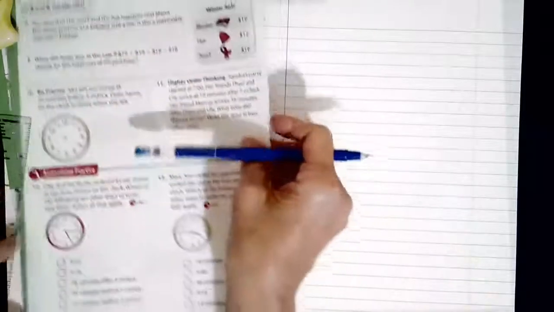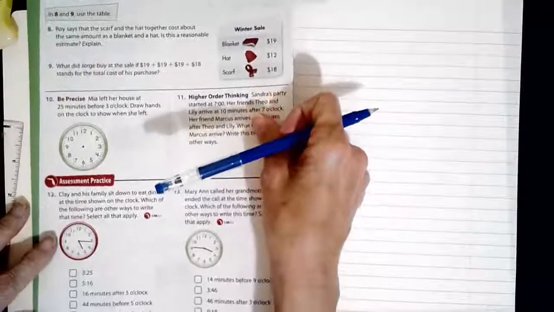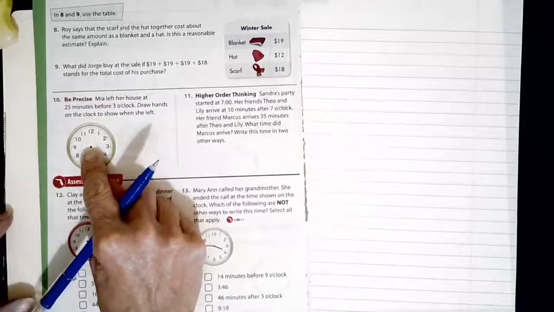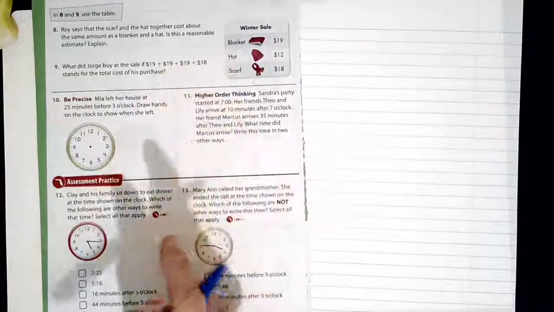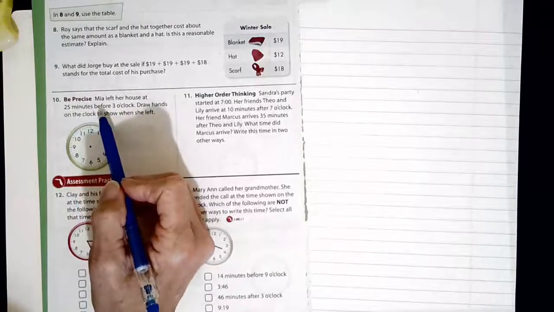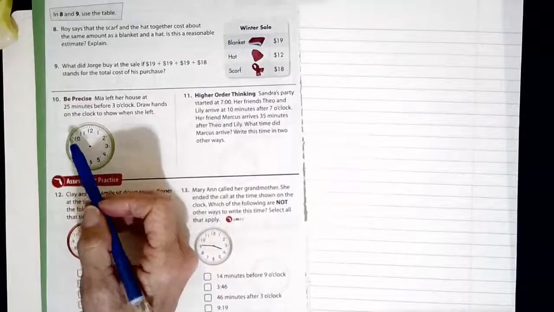And then finally, we're on the back. Now we're going to go ahead and start with number 10 and watch our time to see if we have time to go back up to our others. Mia left her house at 25 minutes before 3 o'clock. Draw hands on the clock to show when she left.